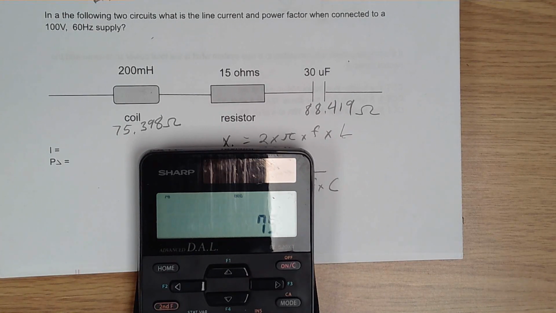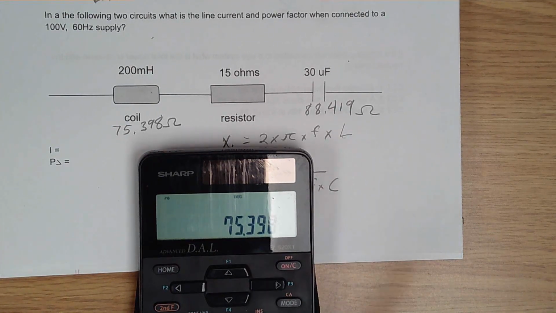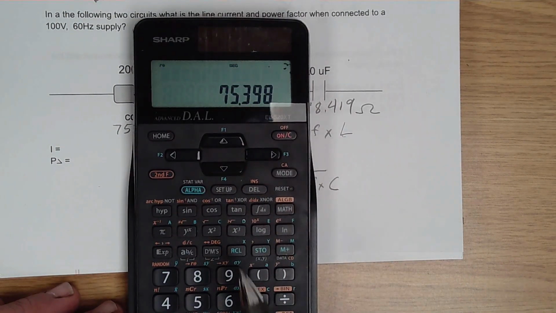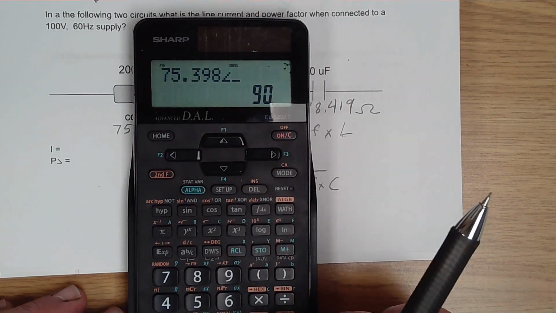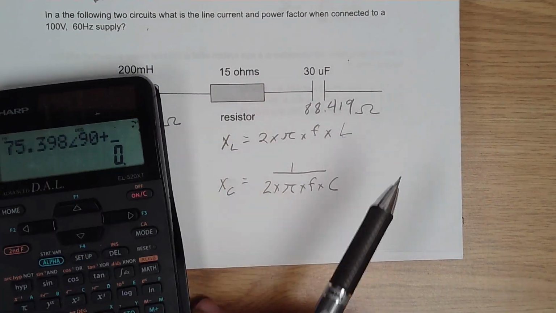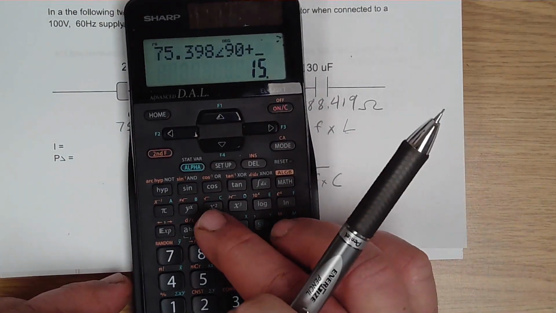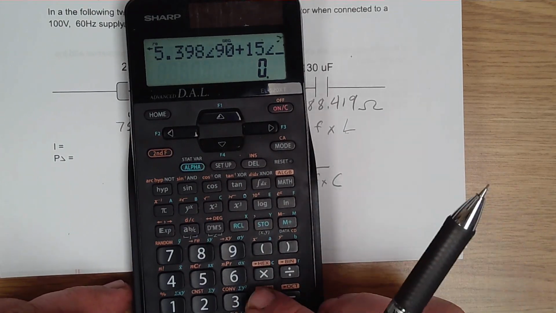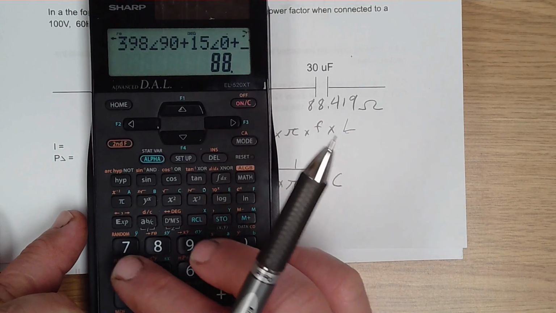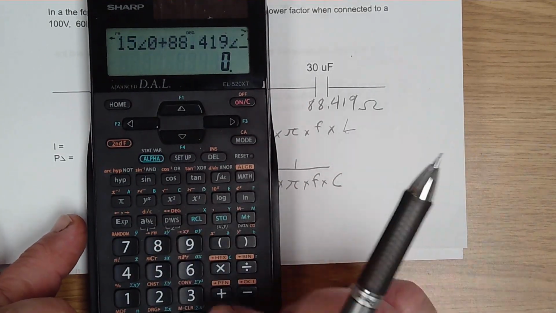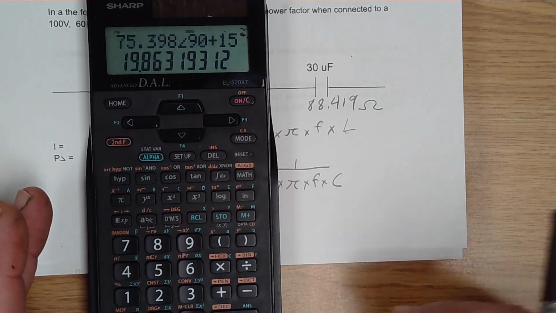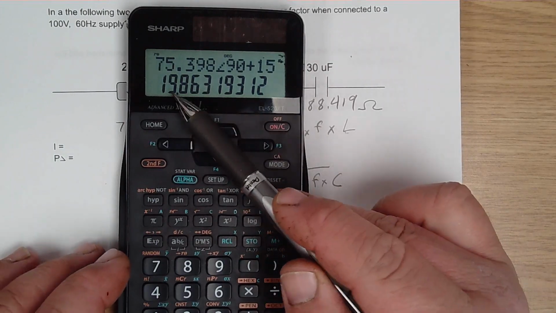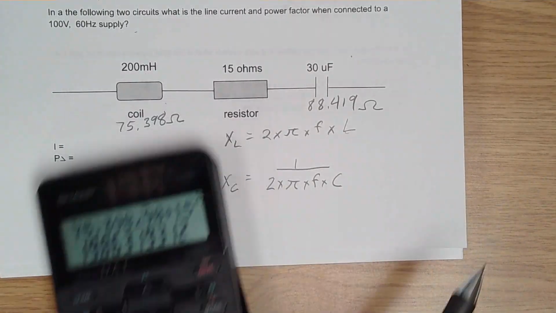We got 75.398 ohms, and then you hit this DMS button at 90 degrees plus 15 ohms at 0 degrees plus 88.419 ohms at 90 degrees negative, because this is a capacitor, and when we total that up, it gives us a total impedance of 19.863 ohms.